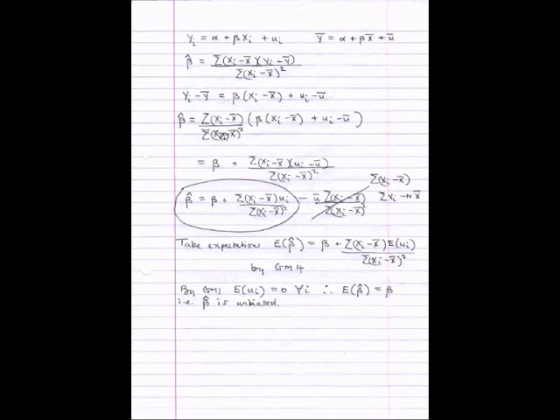If we multiply this expression out, we'll see that the first part of it has the sum of xi minus x bar squared times beta over the sum of xi minus x bar squared, and those will cancel, leaving us just with a beta term here. Then if we multiply the rest of the expression, we'll have the sum of xi minus x bar, ui minus u bar over the sum of xi minus x bar squared.